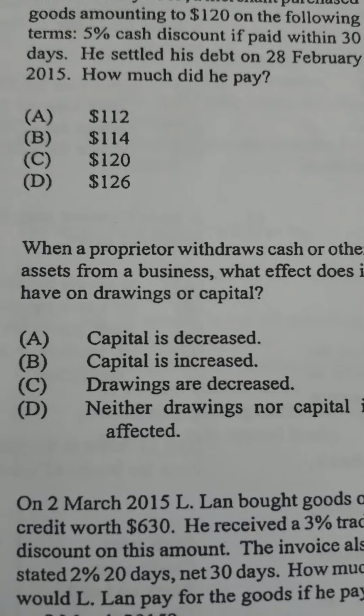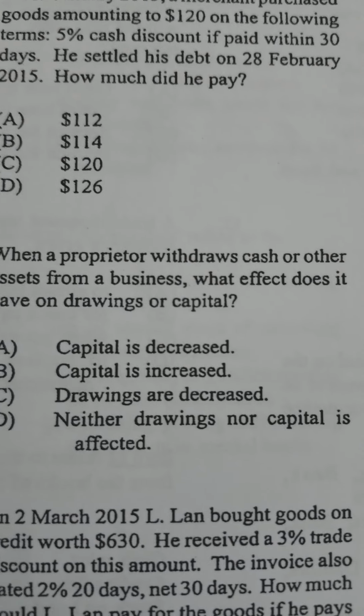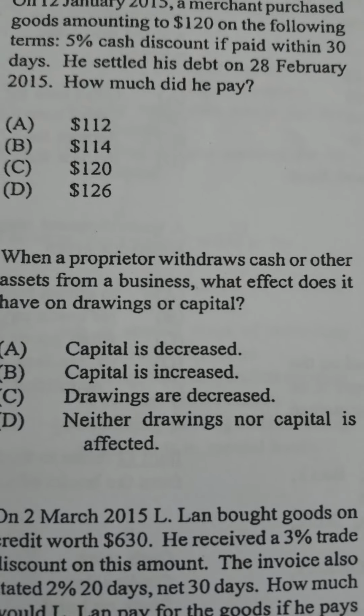Okay, capital is relating to what the owner puts into the business, and therefore if he's taking anything out for his personal use, he's reducing what he has in the business, so the capital is decreased. So the answer would be A. Let's go to the next question.